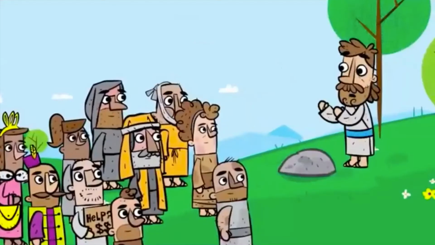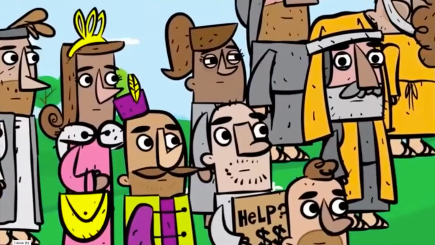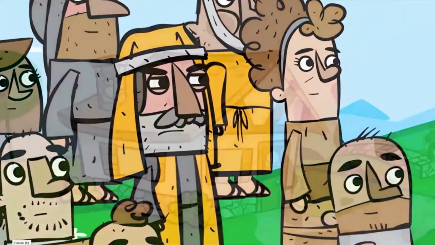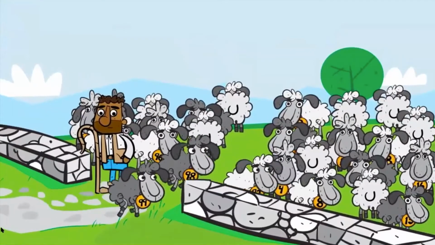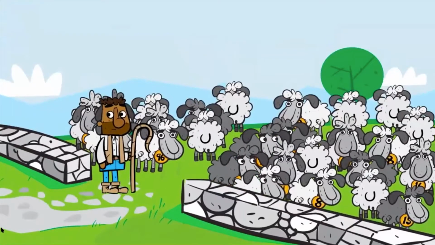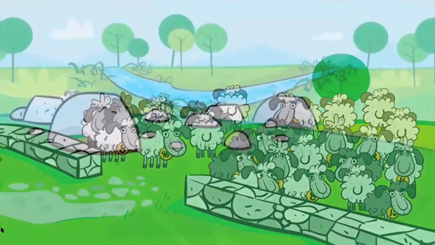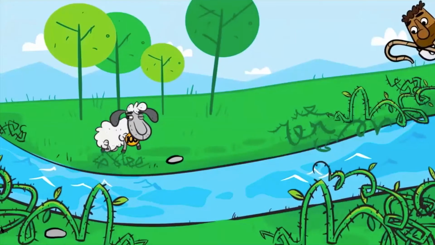Lost sheep. Let's all sit and listen to a story Jesus told. Everyone gather round, girl, boy, young and old. A man had 100 sheep, but one could not be found. You stay here. So the man left his flock of sheep to look all around. He finally found the sheep who had been lost and alone.